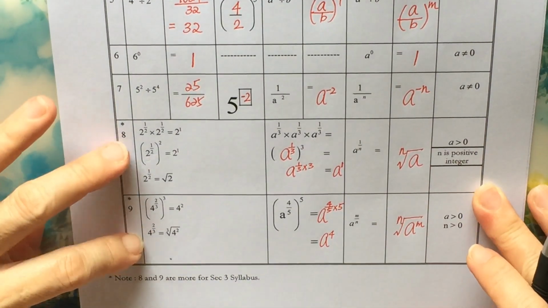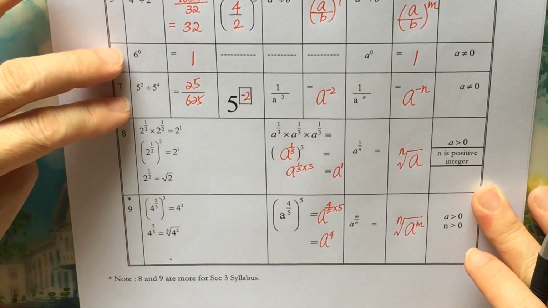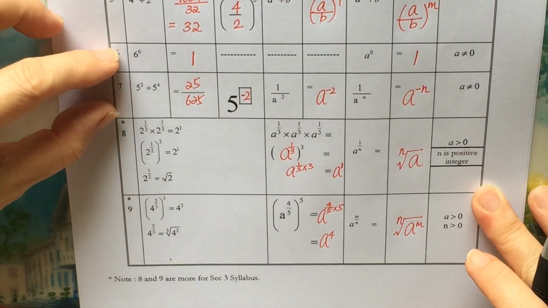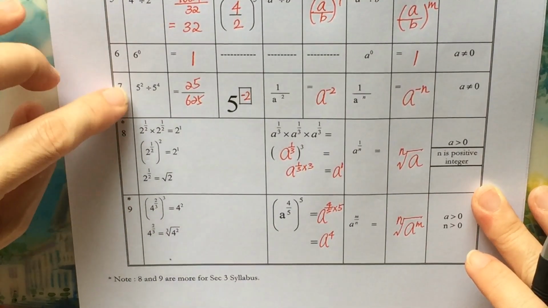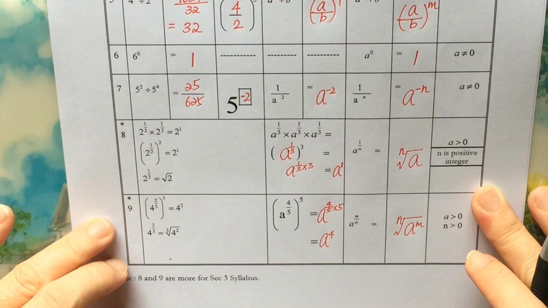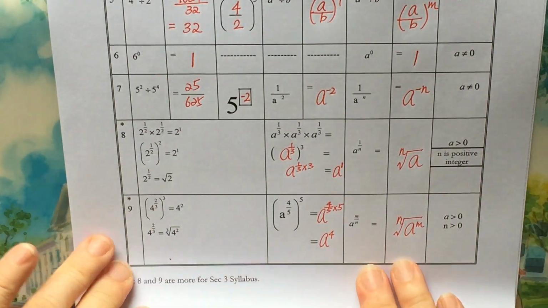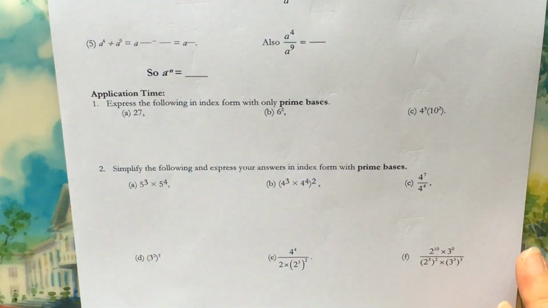Okay, maybe these two questions and these two are actually new. Okay, it's question 6, 7, 8, 9. Question 6 and 7 we'll do today, and then 8, 9 is more for Sec 3. But it's good to know.